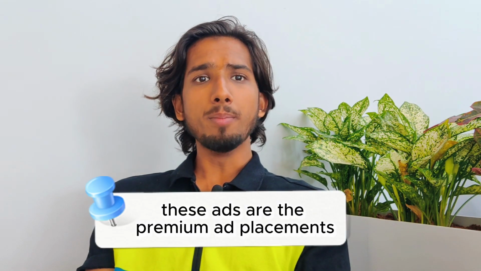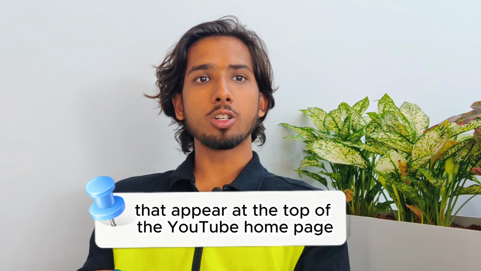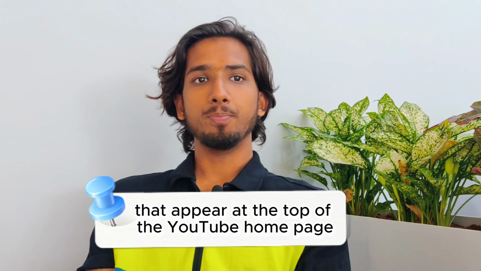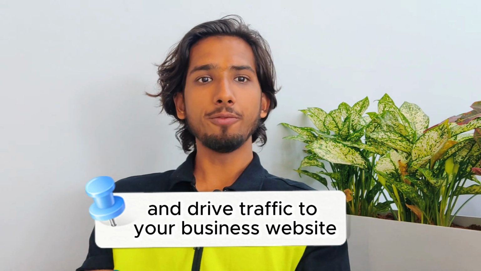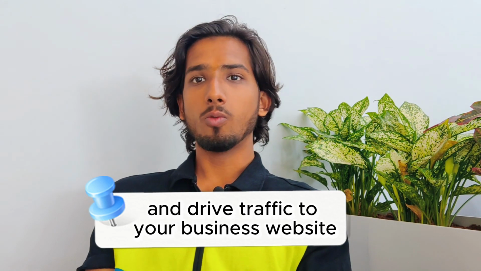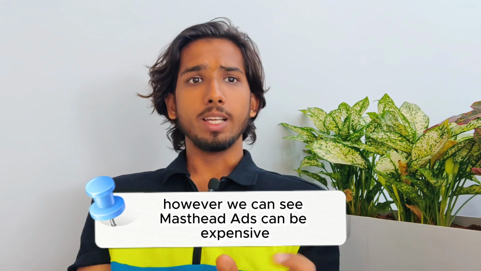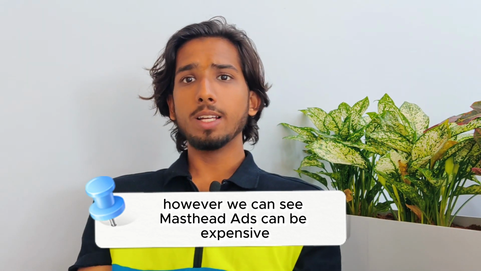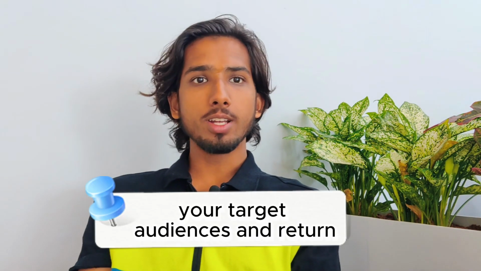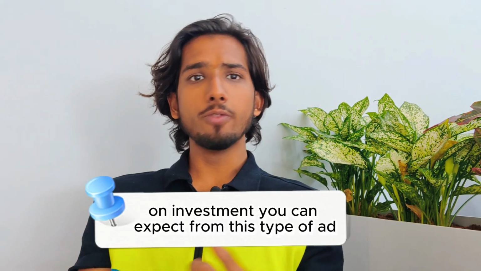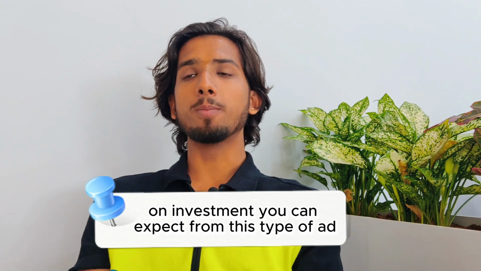These ads are the premium ad placements that appear at the top of the YouTube homepage. These ads are highly visible and can be an effective way to build brand awareness and drive traffic to your business website. However, we can say masthead ads can be expensive, so it's important to understand your target audience and the return on investment you can expect from this type of ad.